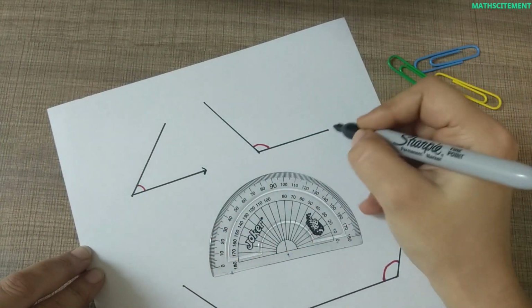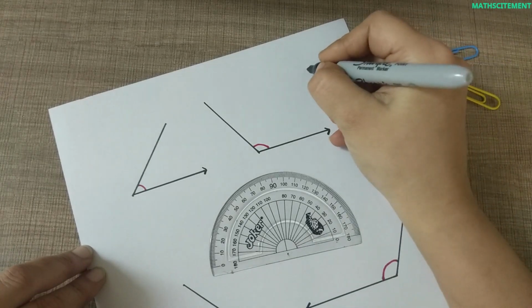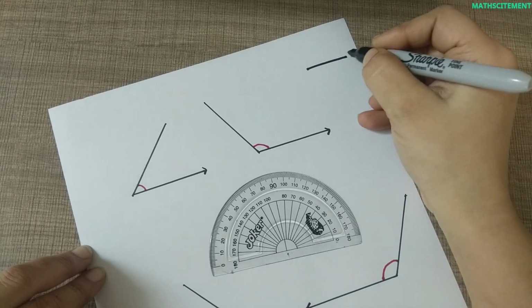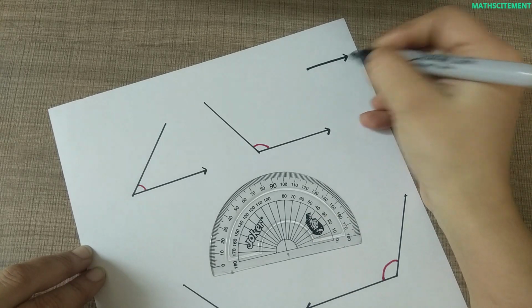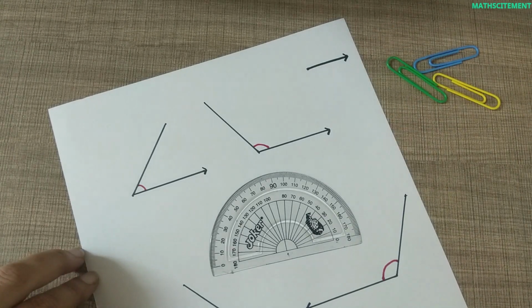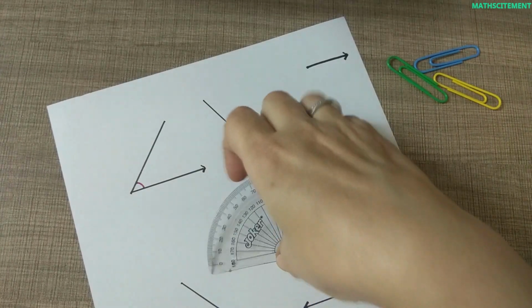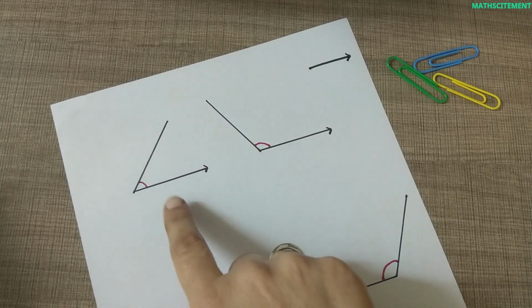As you know, a ray has an endpoint and has one endpoint, and the other end keeps on extending. It doesn't stop. So this is what you need to keep in mind while measuring an angle or drawing an angle. You need to check where the endpoint is, which one is the endpoint, and which is the part that extends. So let's take the first example.